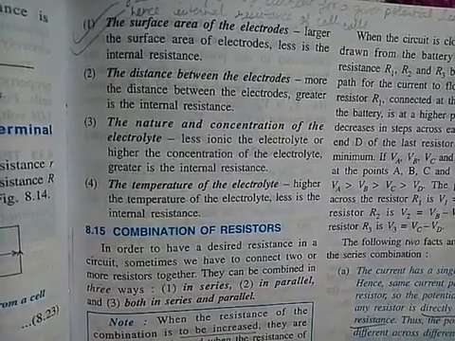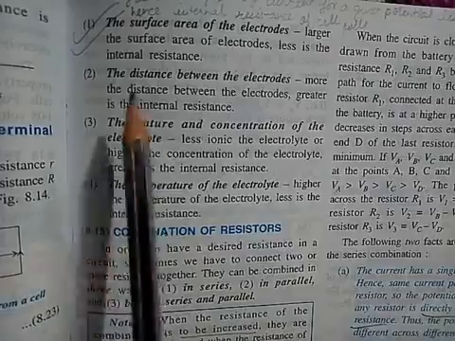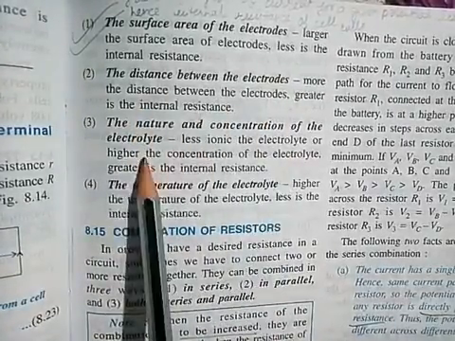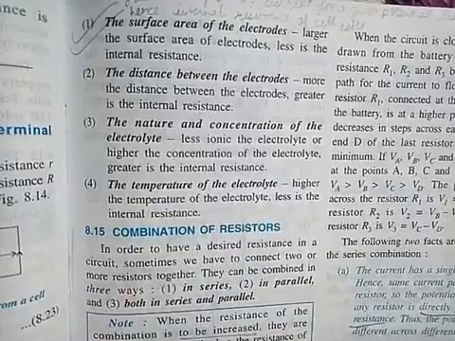Factors affecting the internal resistance of the cell: the surface area of the electrodes, the distance between the electrodes, the nature and concentration of the electrolyte, and the temperature of the electrolyte.